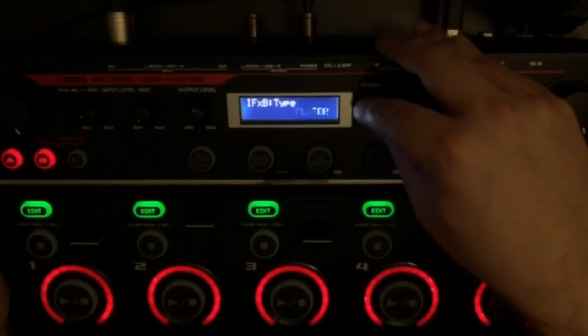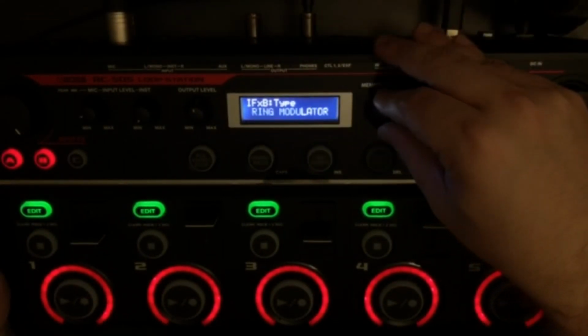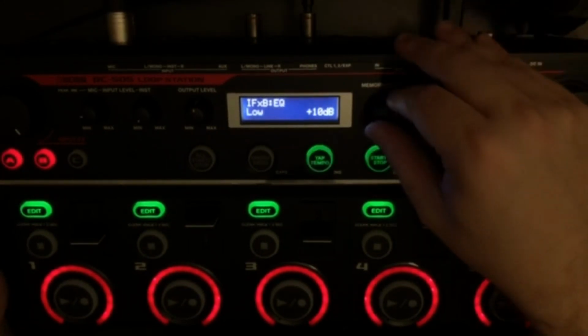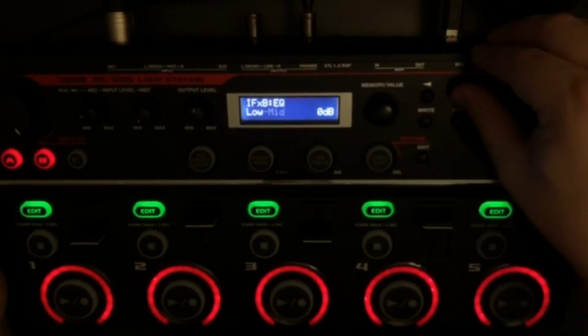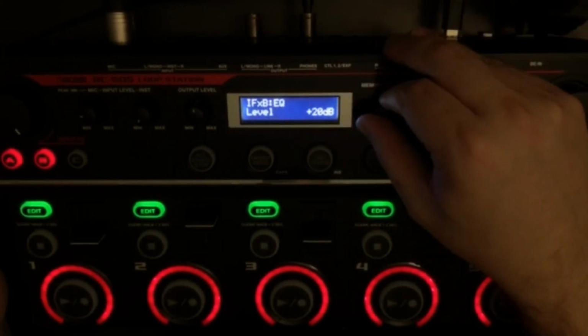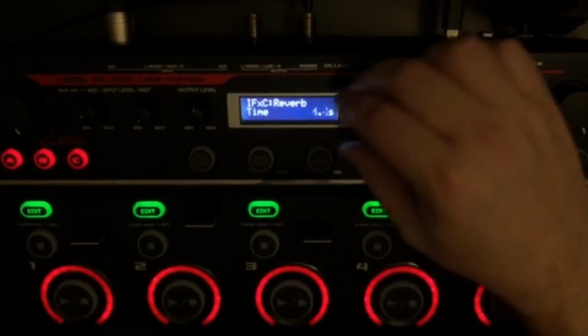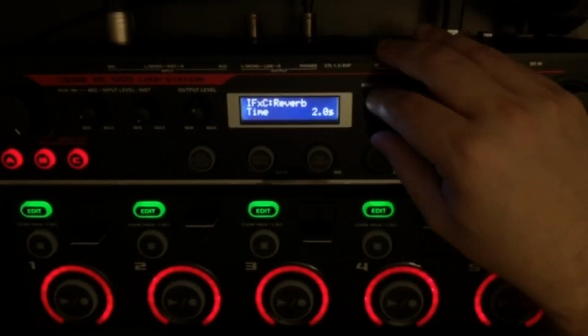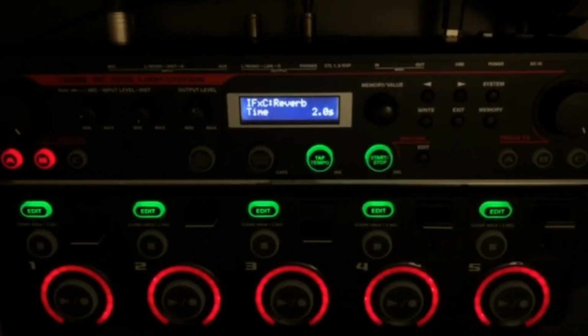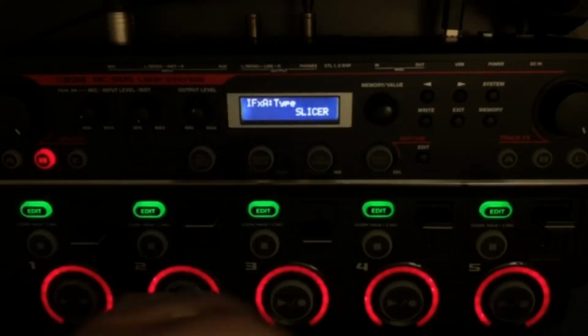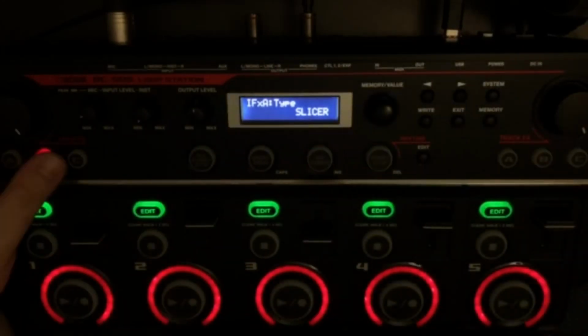I don't want that. You can use reverb. I wouldn't do that, because think about it. If you're slicing, you're not gonna reverb. It's kind of opposites, right?